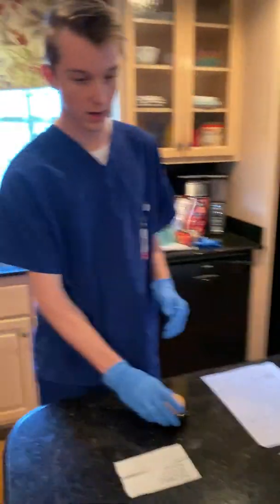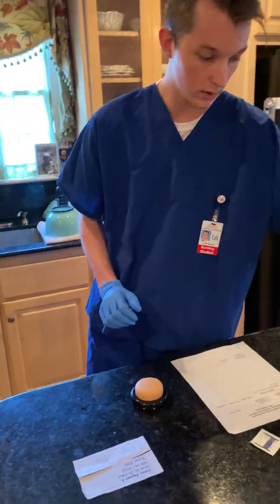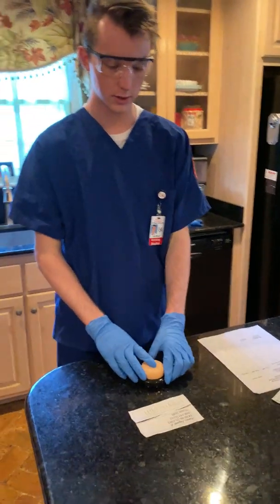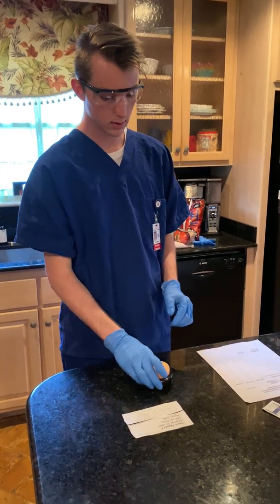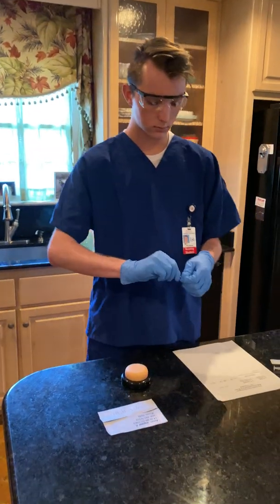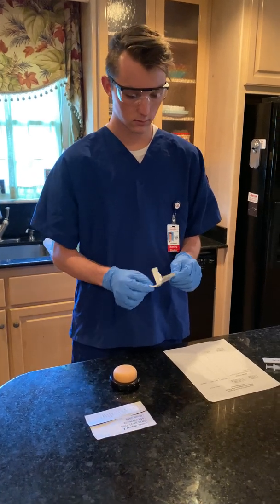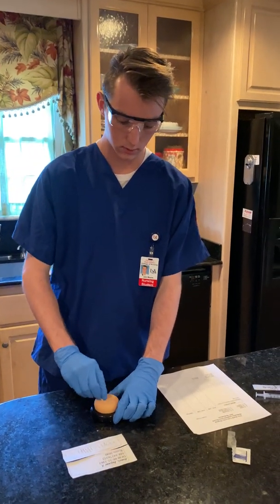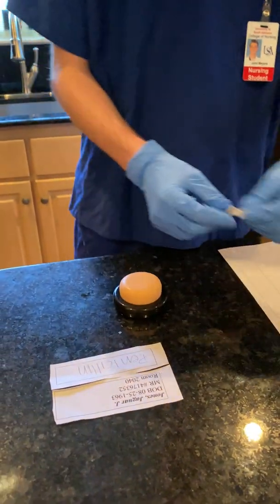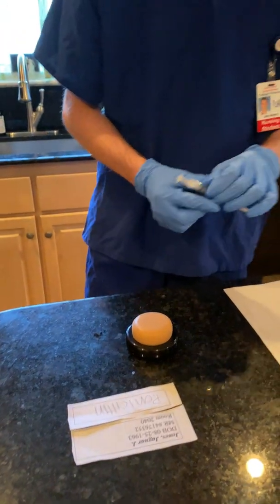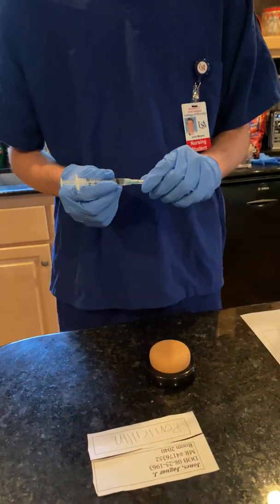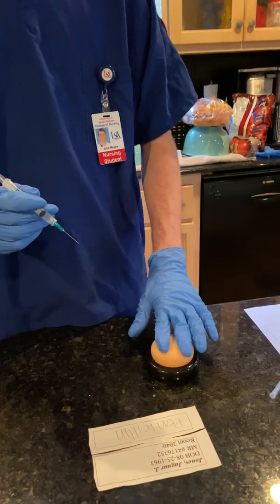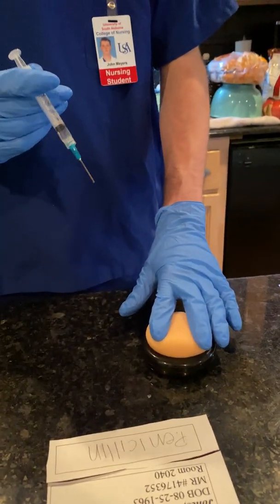So before I start the injection, I will palpate the area and check for any bruising or tenderness, and he does not have any. And I will clean the area of injection in a circular motion. And then for an intramuscular injection, I will inject between the 2 fingers while spreading the skin.